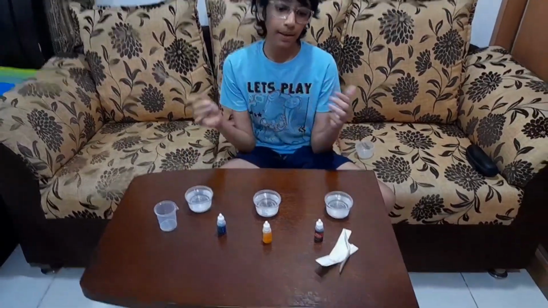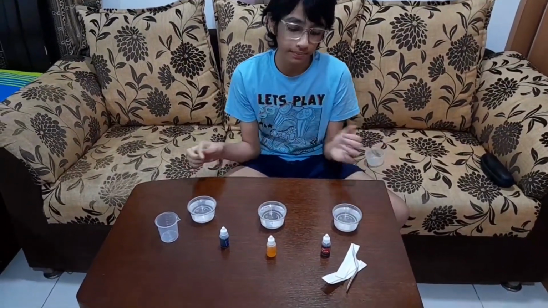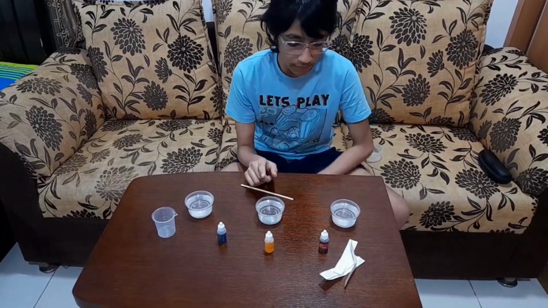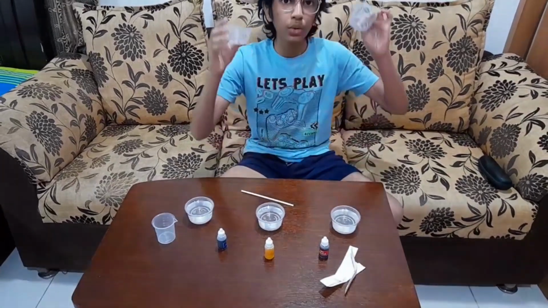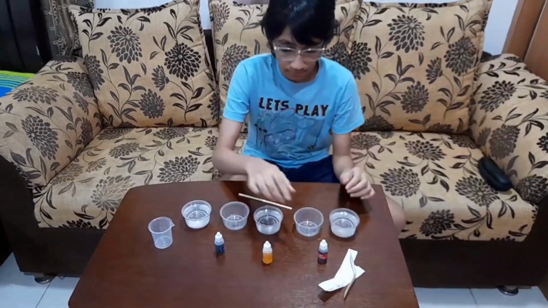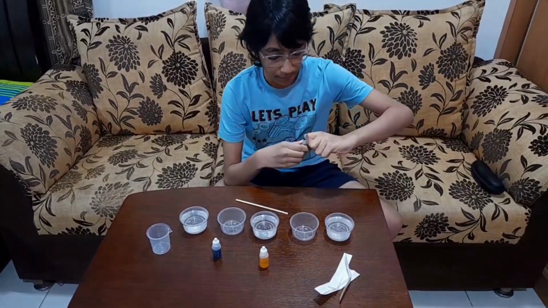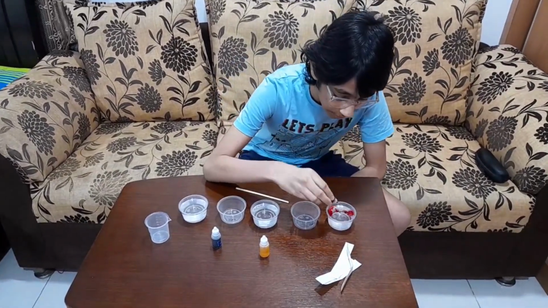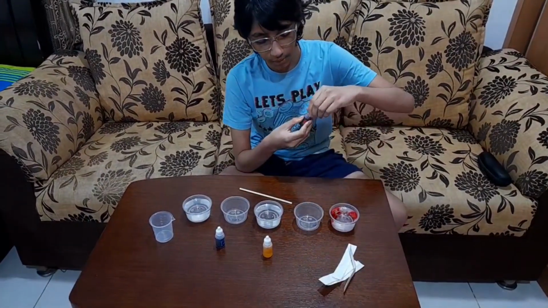So let's start. The materials needed are flashed on the screen. First we need 3 filled cups of 75 ml. They are filled with water and now we need 2 empty cups in between. Now we have to fill the first cup with a few drops of red color. Few drops of red.